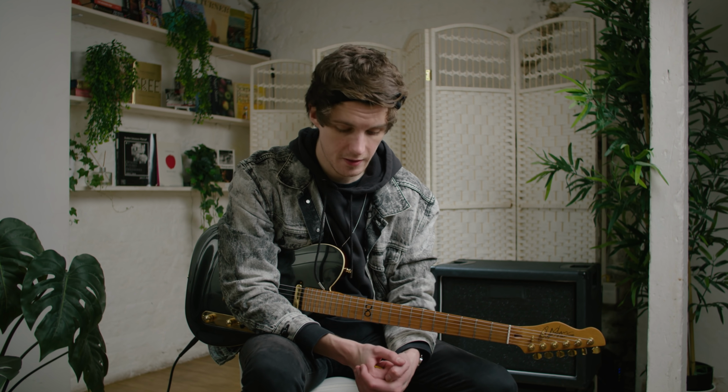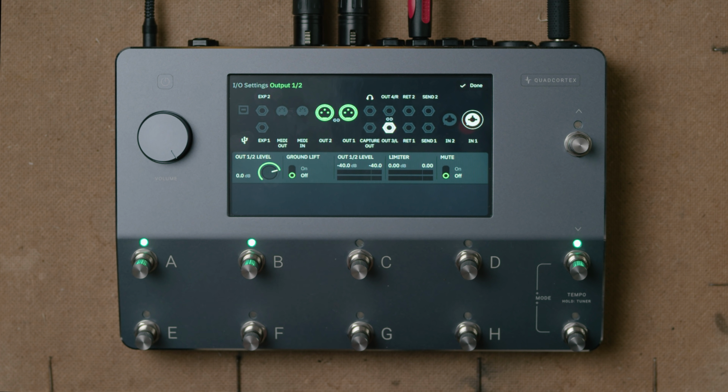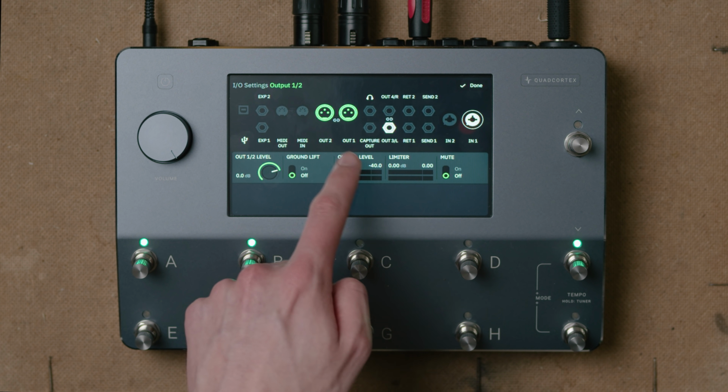It's worth noting that there are now options to mute outputs that you can toggle on and off for outputs 1, 2, as well as 3 and 4. And this is going to be the case whether those pairs of outputs are linked or unlinked.